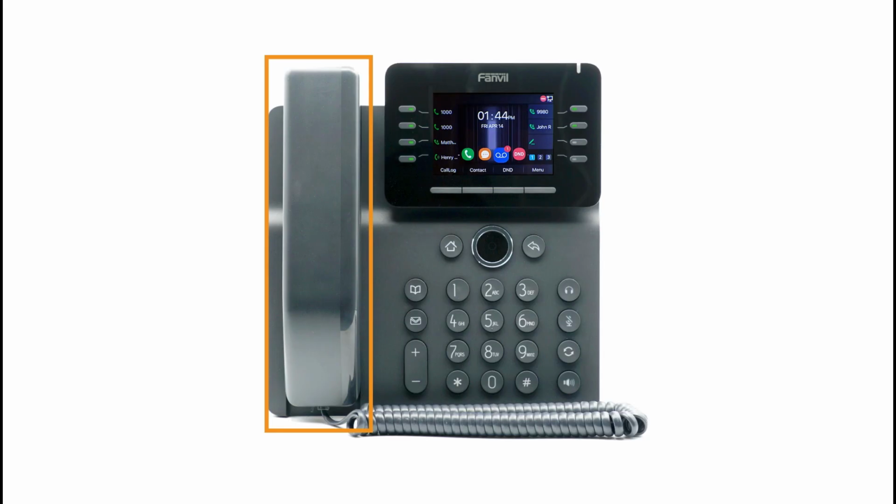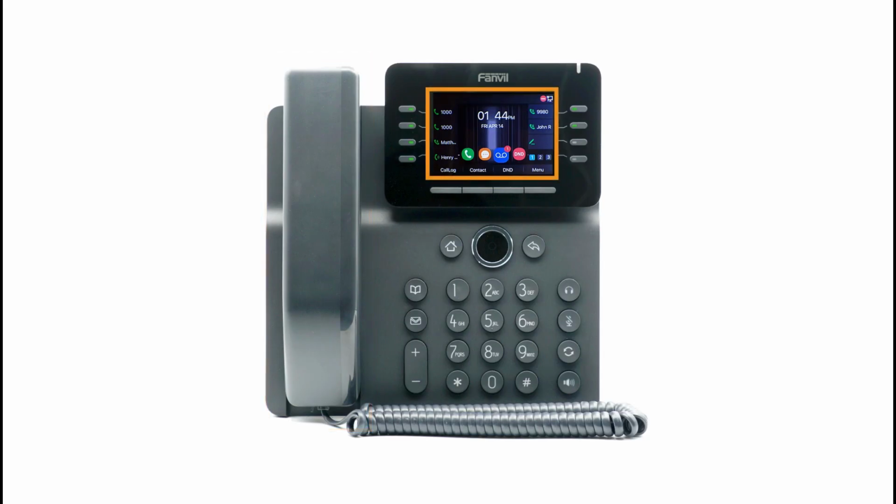On the left is your handset, and at the right of the device is your display screen. Below the display screen is the keypad. Surrounding the keypad, you will see some additional buttons for quick access to different features of the device, such as your navigational circle, headset and speakerphone buttons, and physical mute, redial, and voicemail buttons. To the left of the keypad are physical volume control buttons.